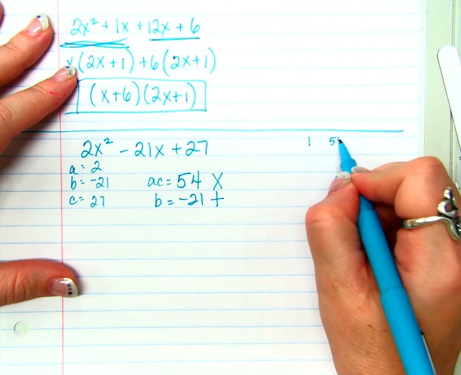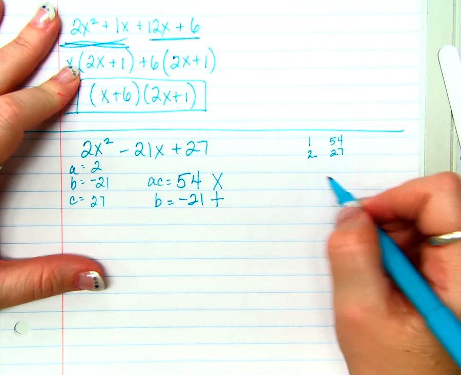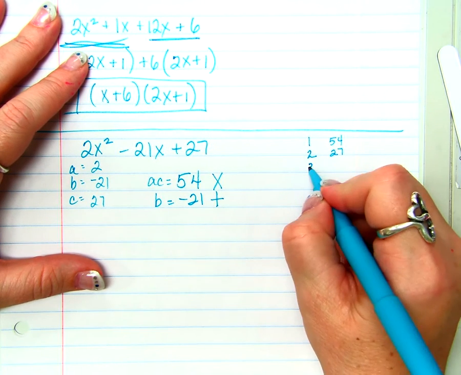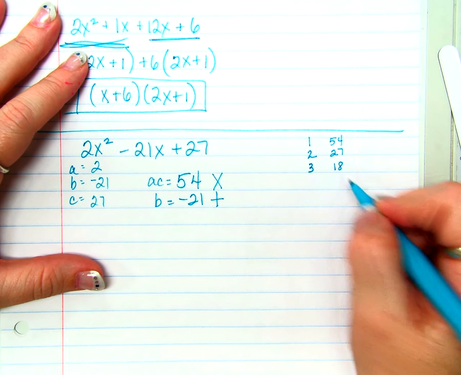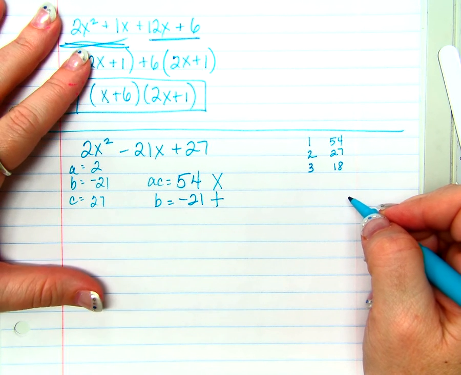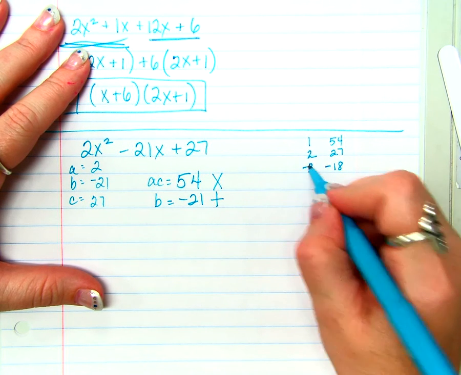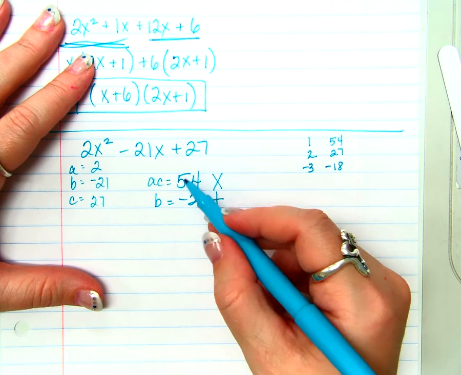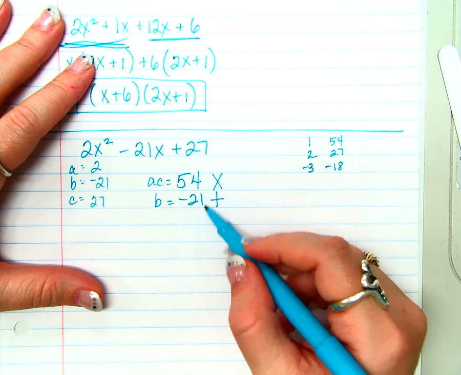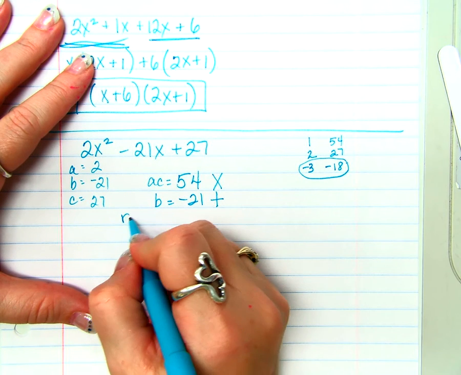I need to write on paper what the multiples of 54 are. 1 and 54. 2 and 27. Keeping in mind as I'm doing this, I'm trying to get a negative 21, right? 3 and 18. Negative 18, negative 3, right? Because they have to multiply to be a positive 54, so they both have to be the same sign. But I need a negative 21, so they both need to be negative. So now I rewrite.